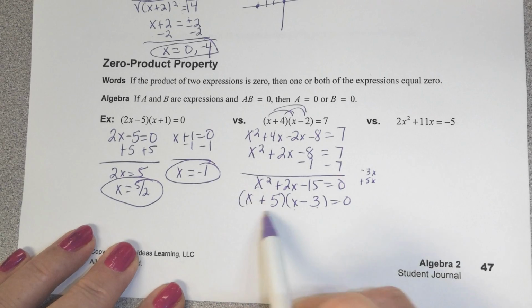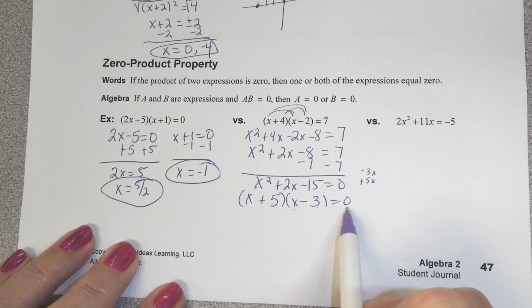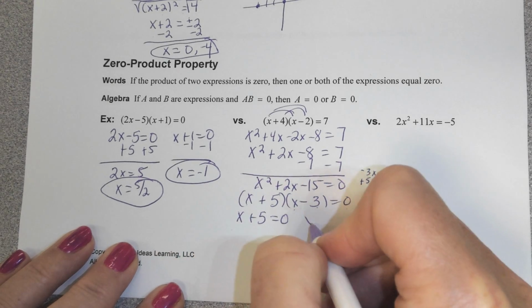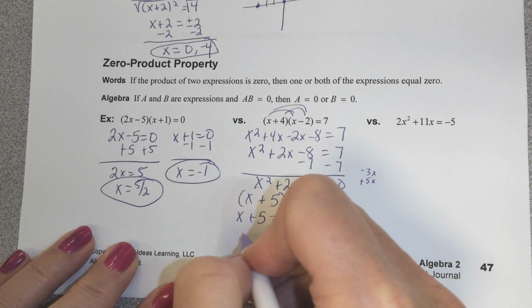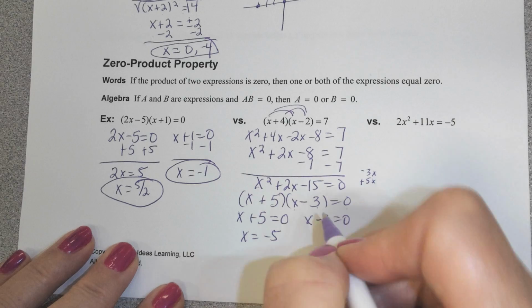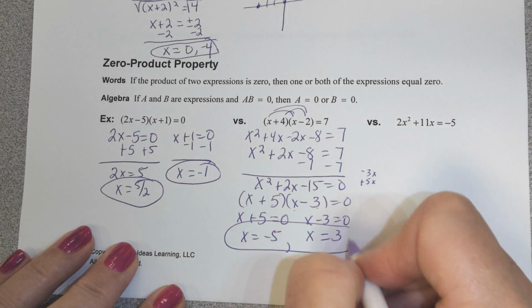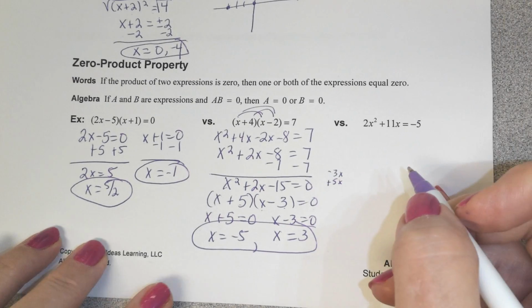So now I have it factored and set equal to 0. So that now means x plus 5 must be 0 or x minus 3 must be 0. So x equals negative 5 or x could equal 3. Those are going to be the two solutions.